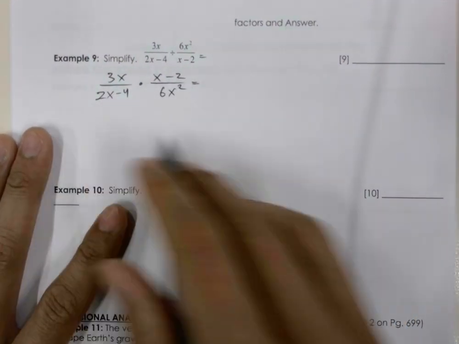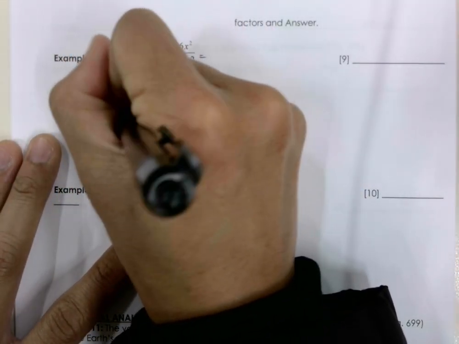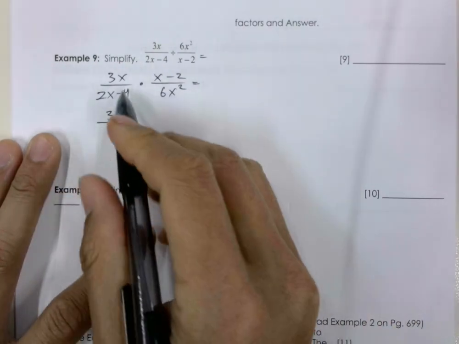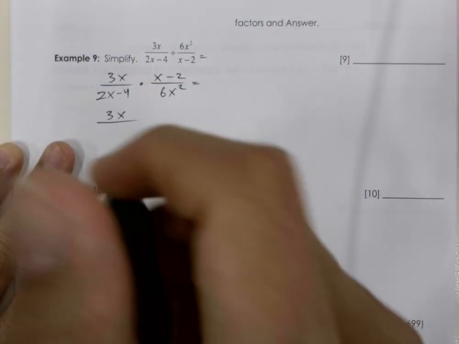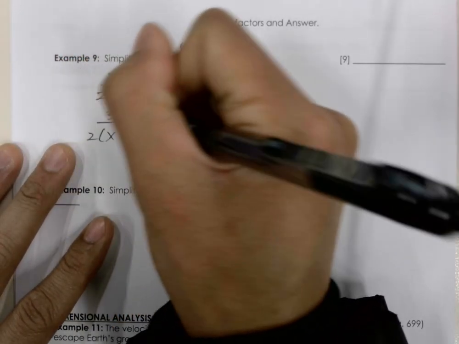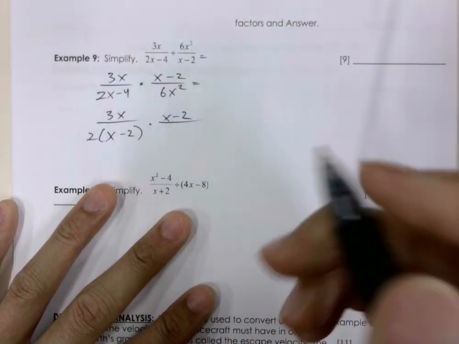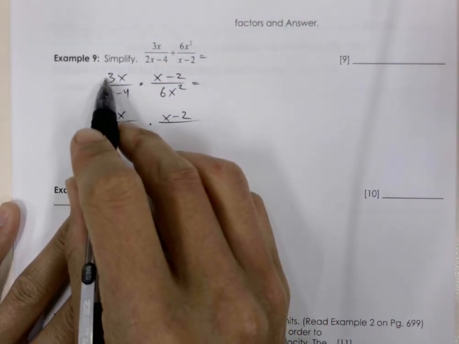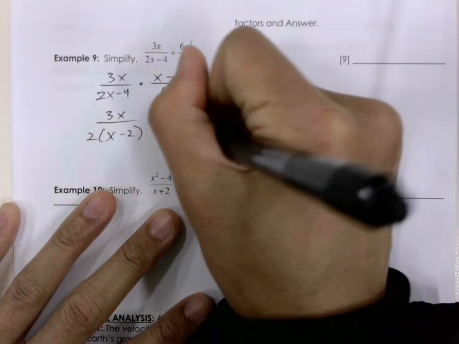So what are we going to do? We're going to break them down into its factors. The 3x is a single term, we cannot break it down into any factors. The bottom, the denominator, we can factor out a 2. So that leaves us with x minus 2. And then the right side, we get x minus 2, and then the 6x squared, we can break it down into its factors, so we can cancel out with that 3x. So we'll get 3 times 2 times x.